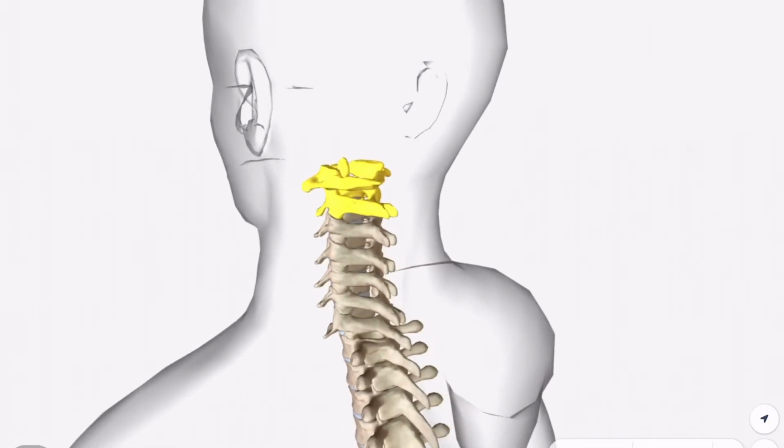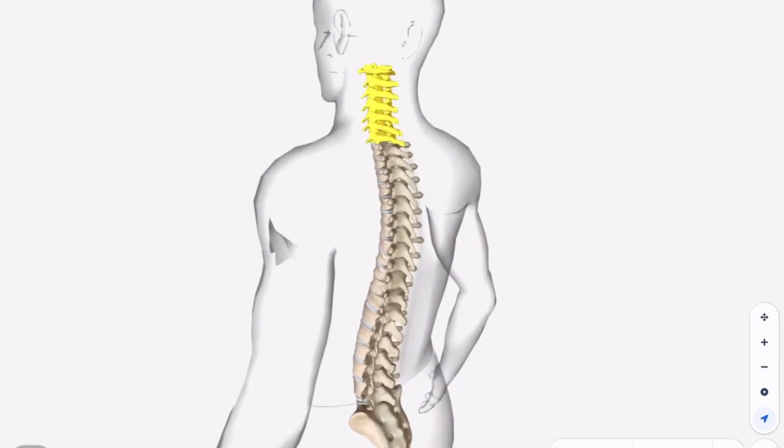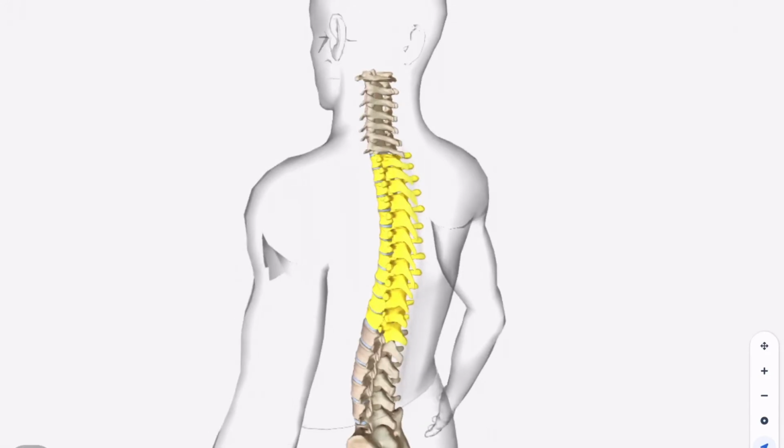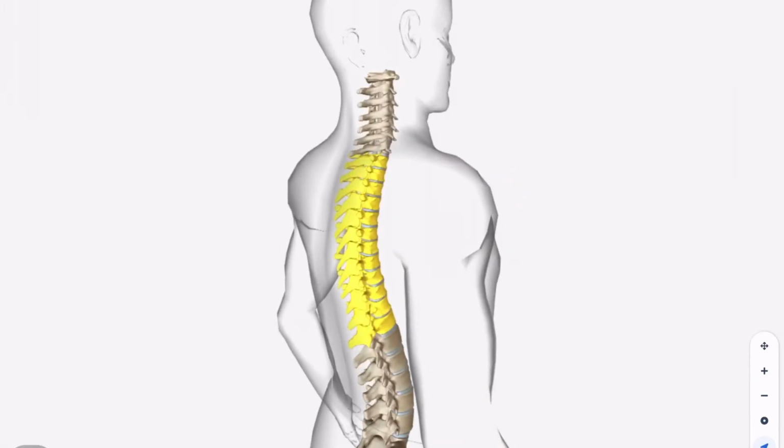We learned from the previous animation that the C-spine consists of 7 vertebrae. The primary function of the 12 vertebrae in your thoracic spine is to support the rib cage, which protects your vital organs such as your heart and lungs. Because of this role, very little motion occurs in the T-spine.